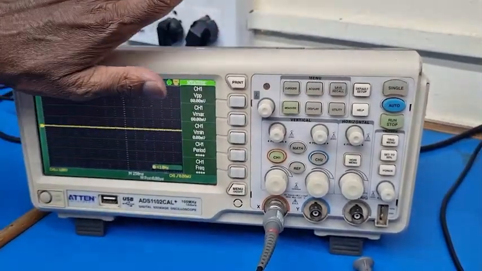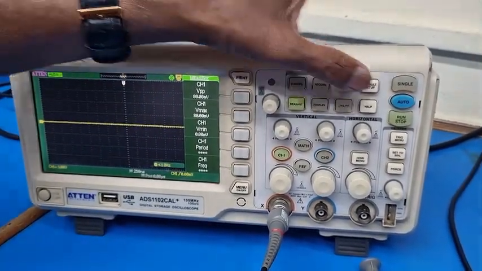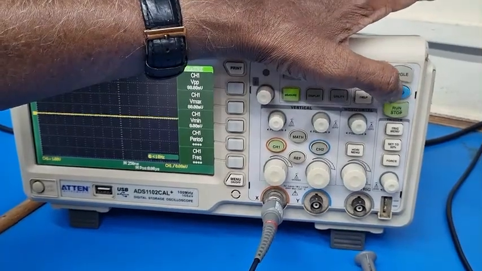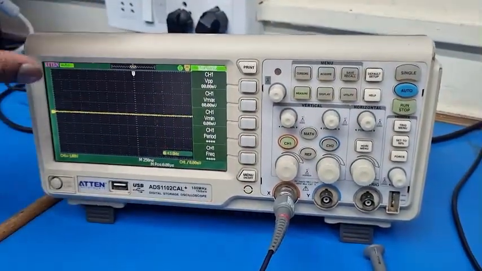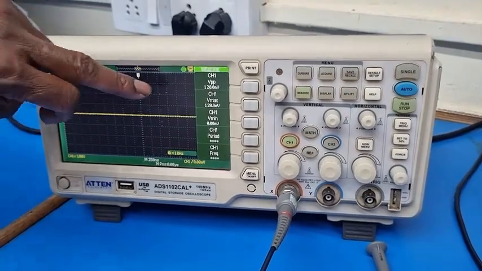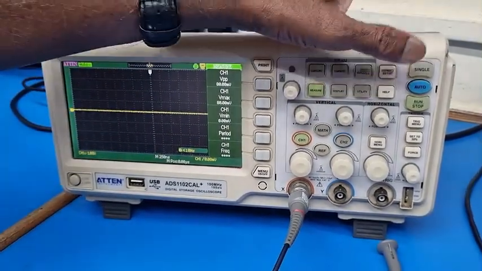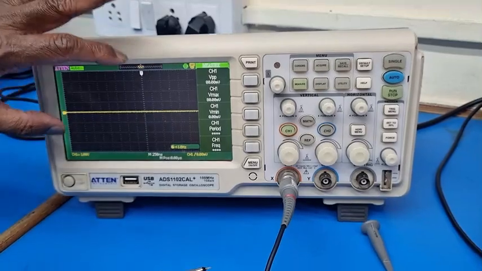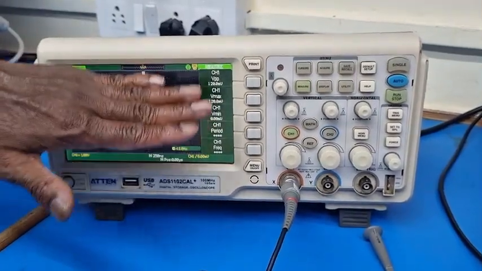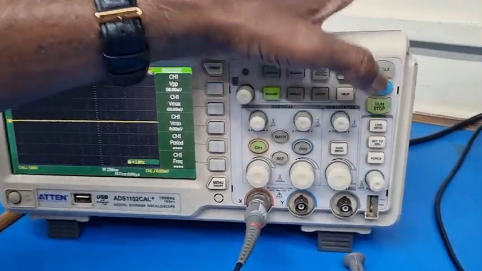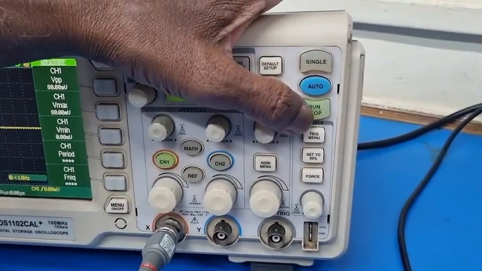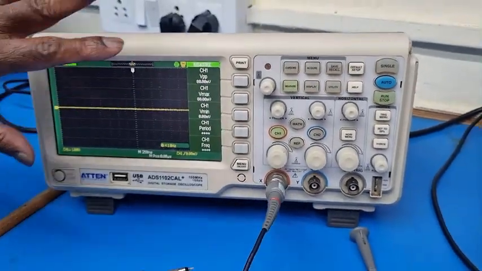If you don't know anything and want to see something, then we have to press this auto button. When we press the auto button, it automatically detects all the parameters and the signal and shows them on the screen. And if you want to lock the screen, suppose some patterns appear on the screen and you want to lock that parameter, then we have to press this run button. At that time the parameter will be locked on the screen.